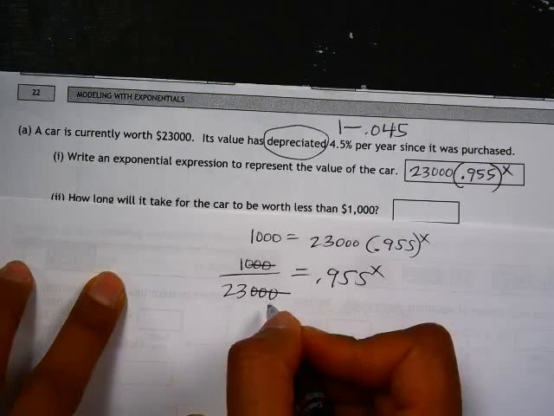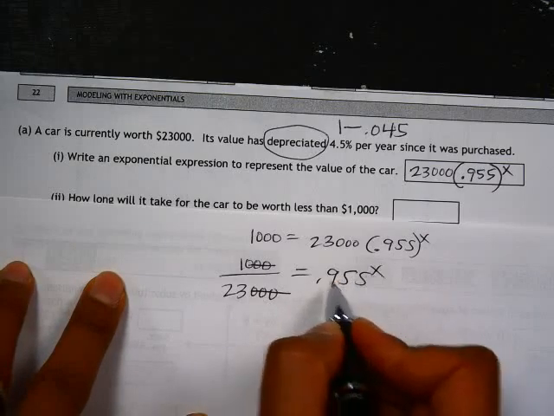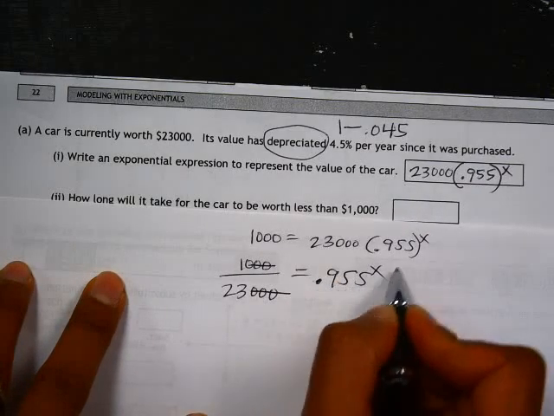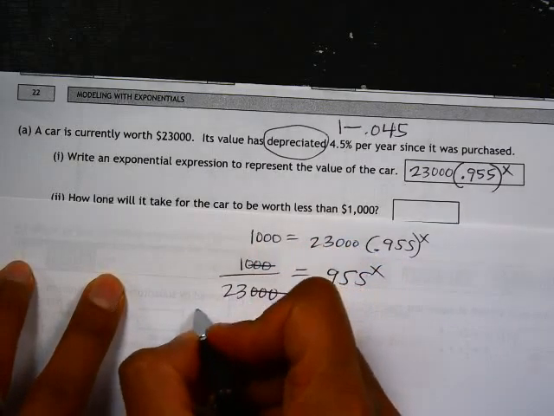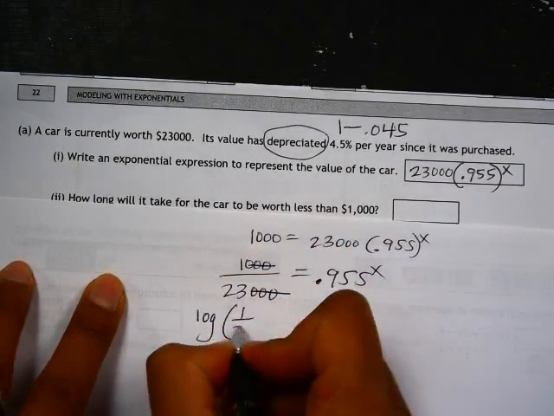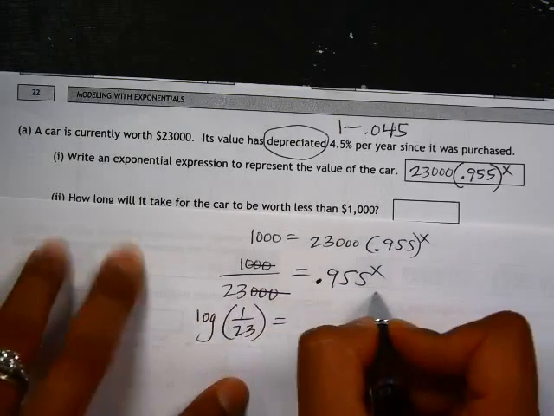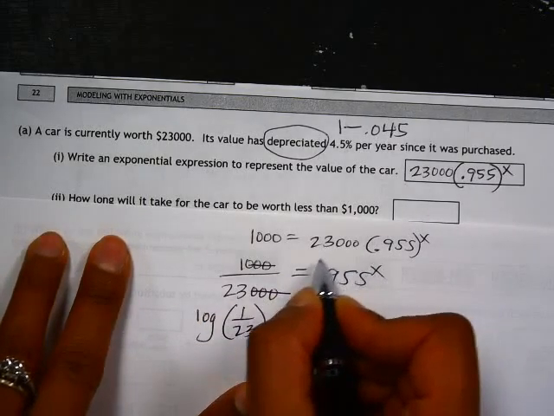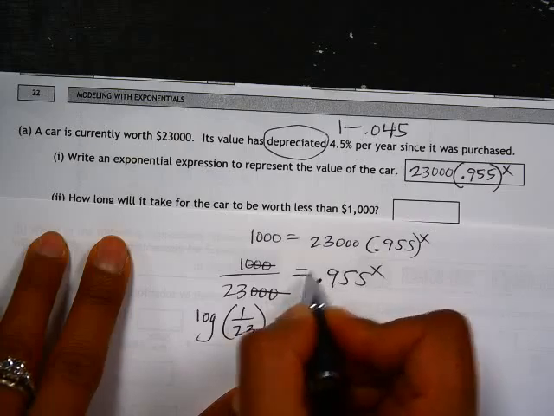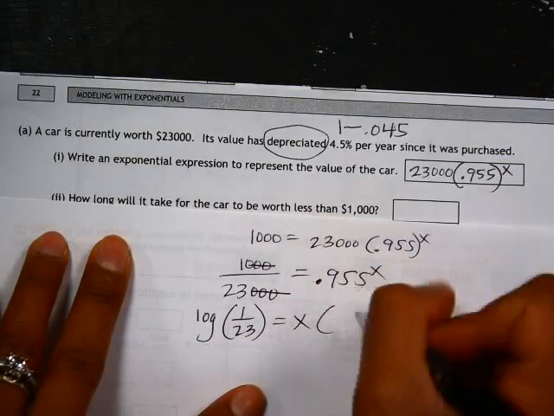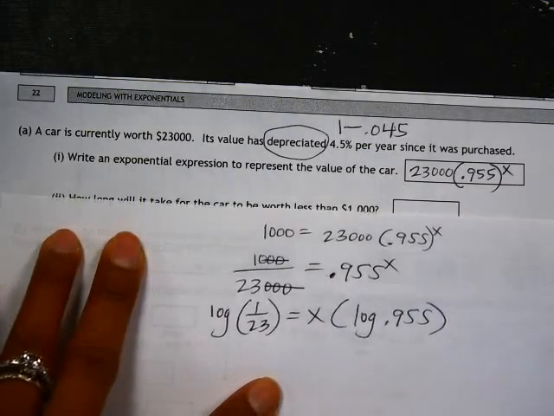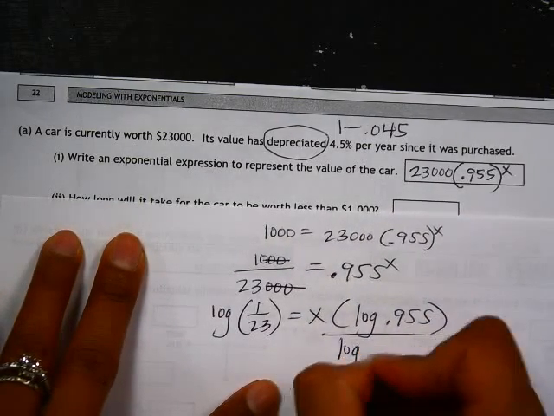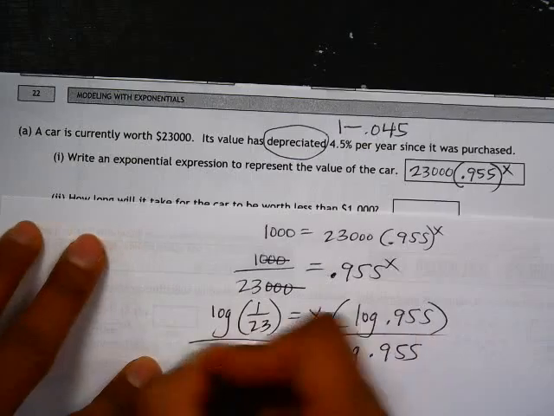We need to use logs because we can't divide by 0.955. This is 0.955 to the x power. So if we use logs, I'm going to introduce log to this side. The reason we're using logs is because the power property of logs allows the exponent to come in front as the coefficient. So x times log 0.955. So when we're solving for x, we're dividing both sides by log 0.955.